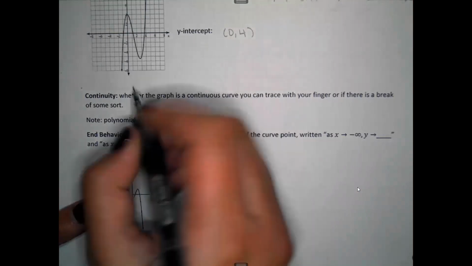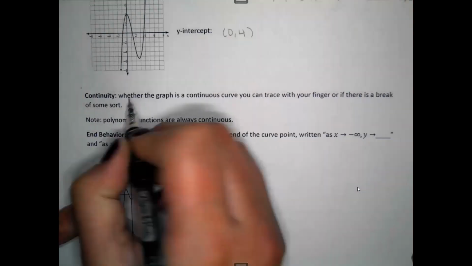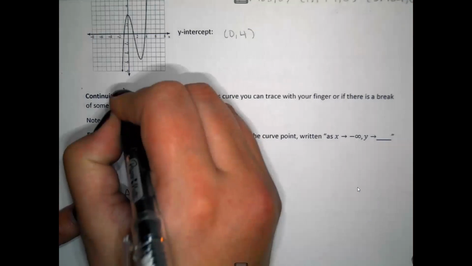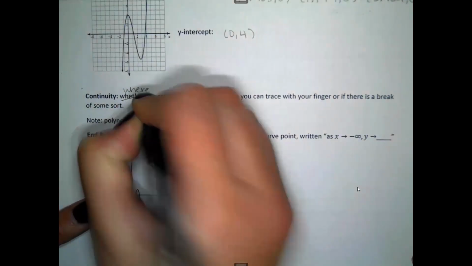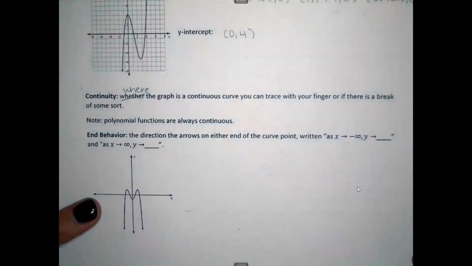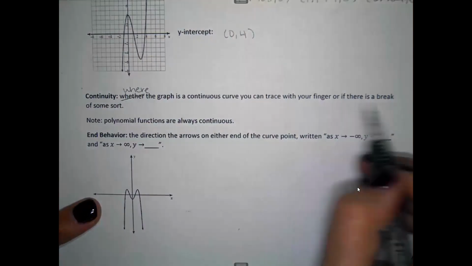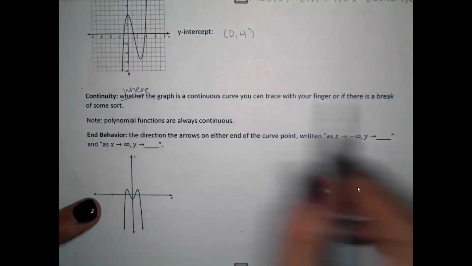I think I meant to write "where." I think that's a typo. Where the graph is a continuous curve, you can trace with your finger, or if there's a break of some sort. I think I just need to retype that sentence.